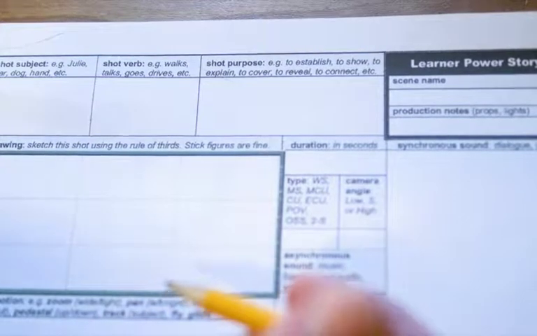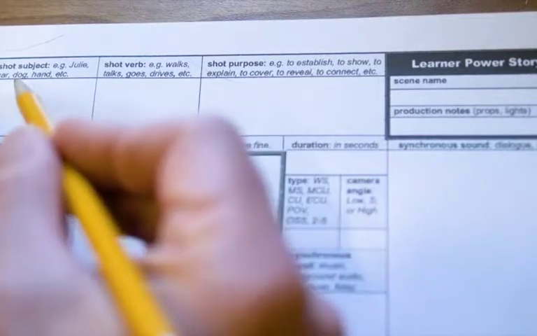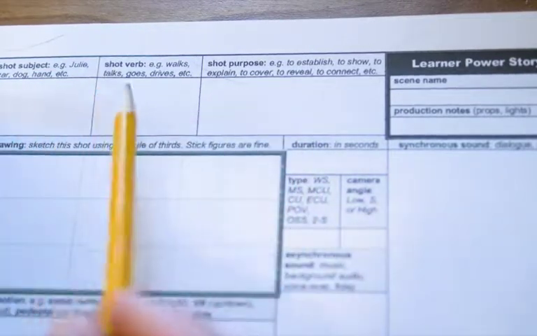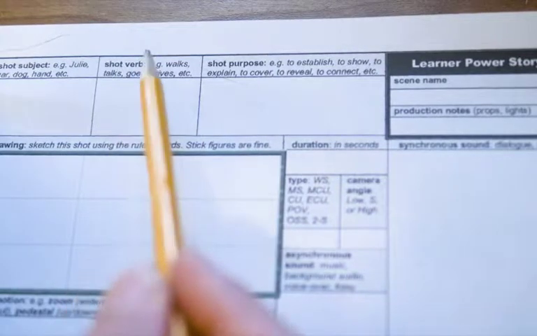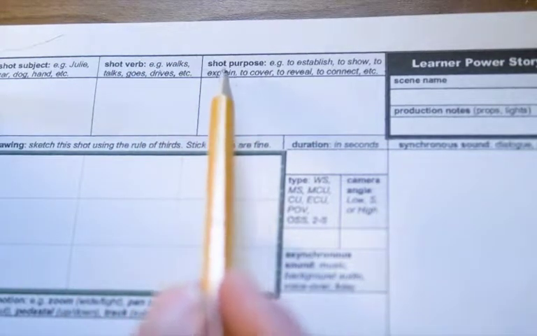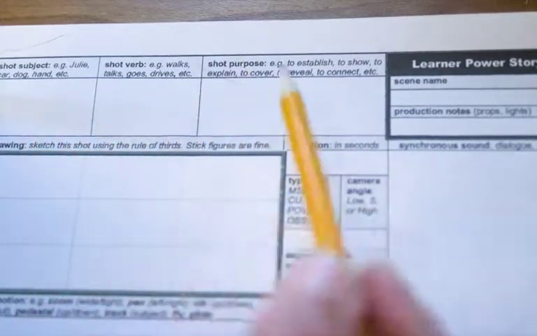So let's talk about the practicality of storyboarding a little bit. This storyboard right here is where your sketch goes. Now, the way I've organized the storyboard is all shots have a subject. That subject does something. In other words, they have a verb and they have a reason for existing. There's a purpose to that shot. Just like in language arts class, your sentences have a subject and a verb.